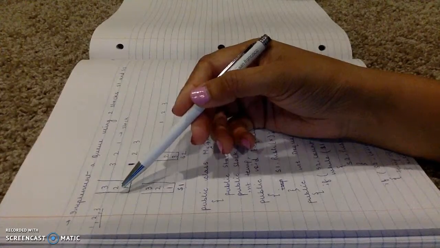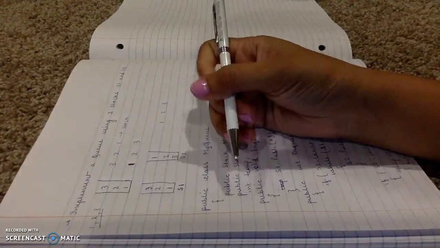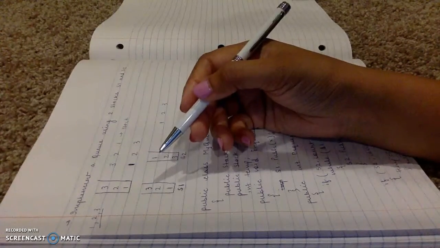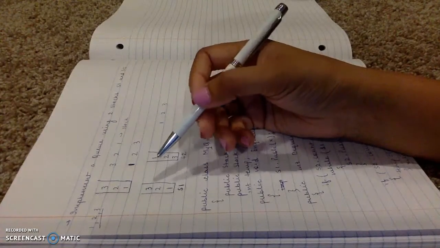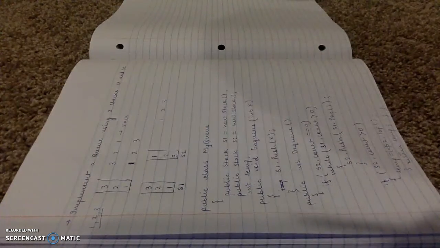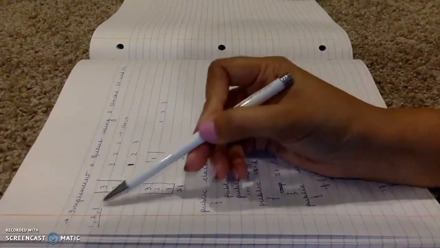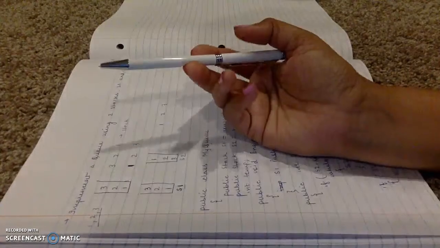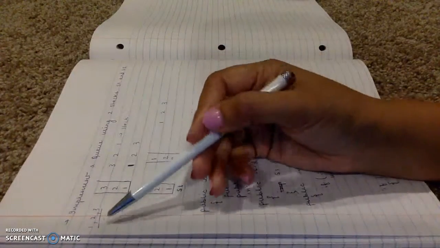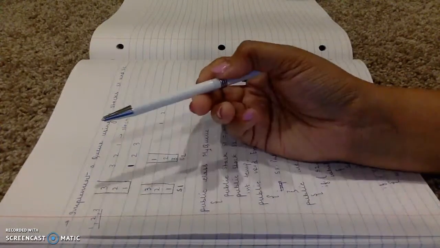So first of all, we know that a stack is last in first out, which means whatever element goes in last will come out first. For example, we have input 1, 2, 3.